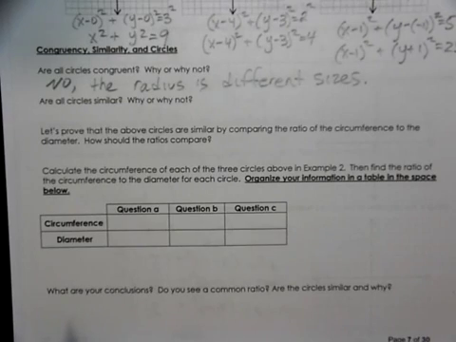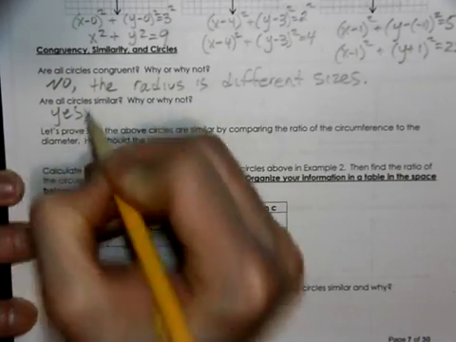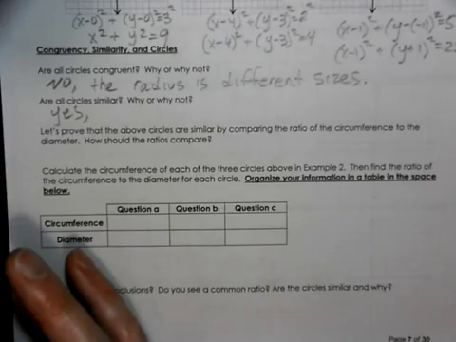Are the circles considered to be similar to each other? If you notice, not all triangles are similar to each other. They have to have some characteristics that make them similar. The angles have to be the same, the sides have to be proportional. For a circle, all circles are considered similar, so yes, because all circles are growing at the same rate.